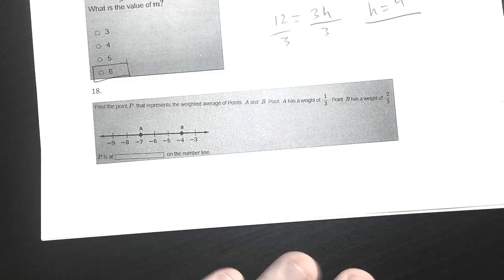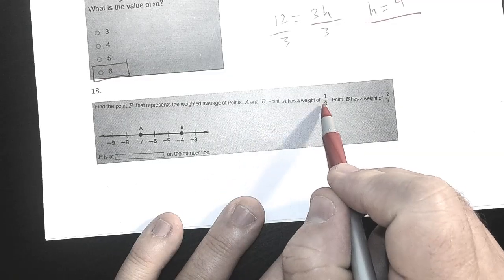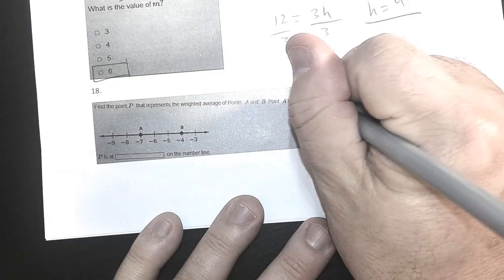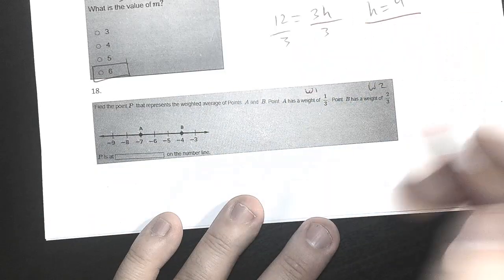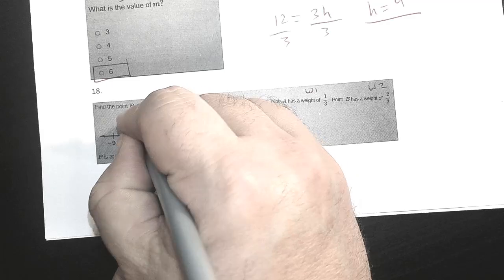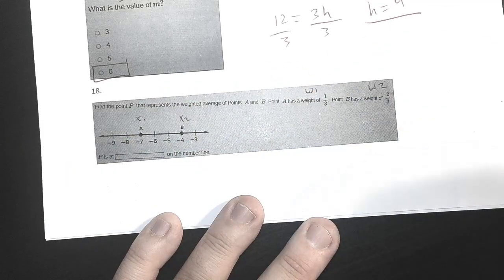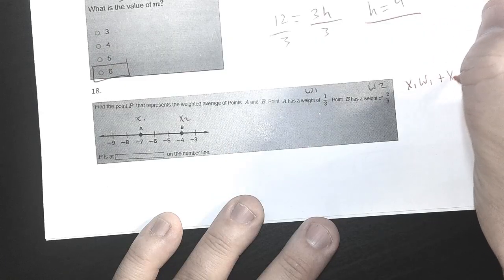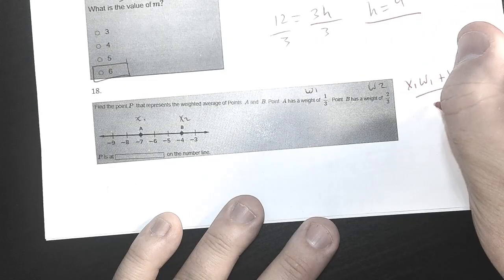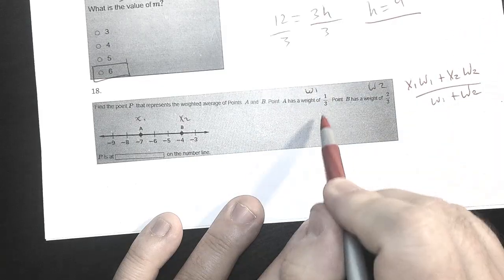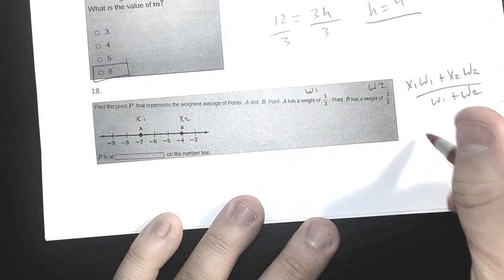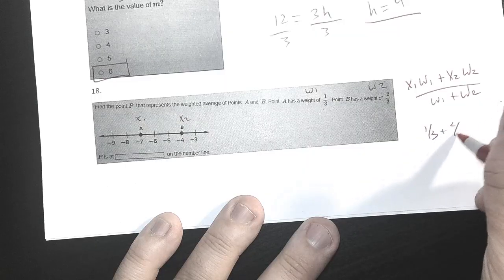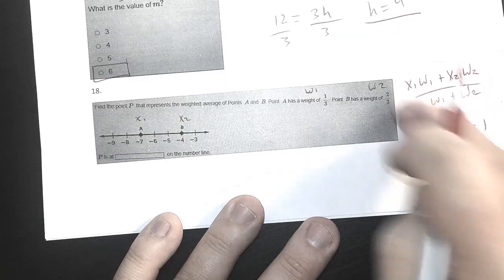All right, on the bottom, last one, number 18. Find point P that represents the weighted average of points A and B. Point A has a weight of 1/3. Point B has a weight of 2/3. So this is your W1. This is your W2. Weight 1, weight 2. A is going to be your X1. B is going to be your X2. Your formula is X1 W1 plus X2 W2 divided by W1 plus W2. Now notice W1 is 1/3, W2 is 2/3. 1/3 plus 2/3 equals 1. So anything over 1, that fraction is disappearing.